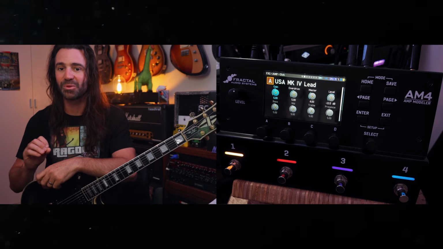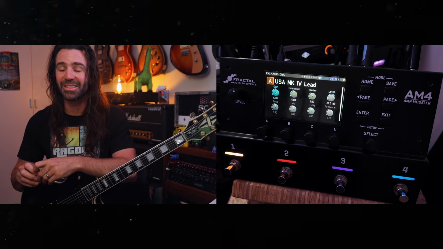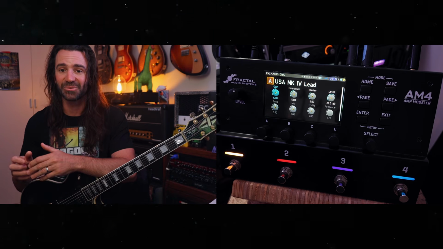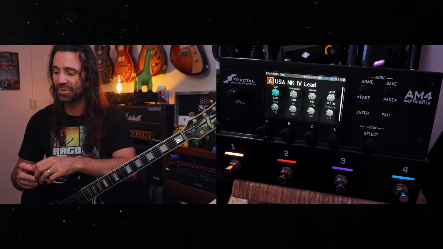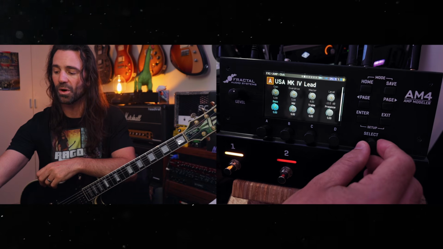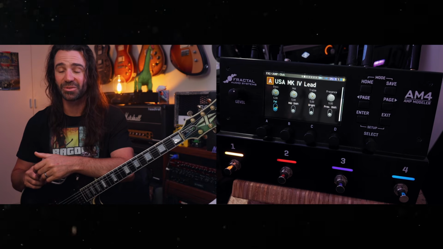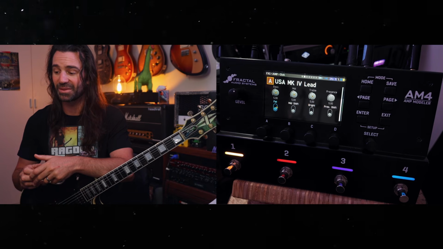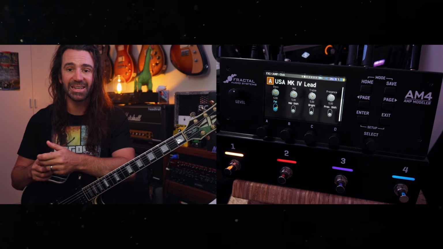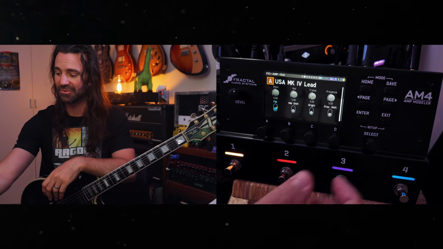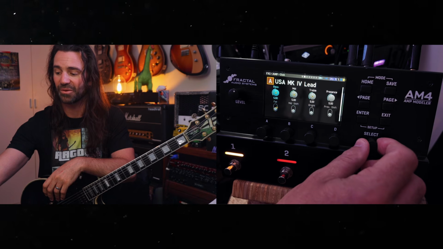A point of difference between the AM4 model and the various models in the AXFX3, FM9 and FM3 is that you've got all of the Mark series amp switches integrated into a single model. So there's not separate models for USA Mark IV lead and mid gain. I find this very, very convenient. We'll leave all the switches off to start.